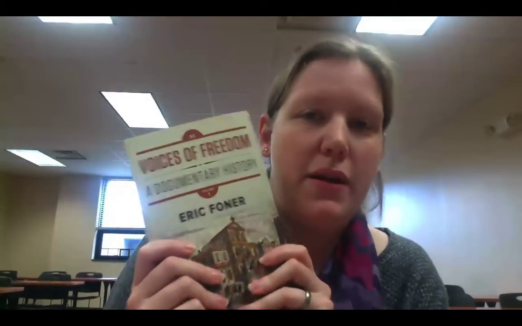Your document reader. This is the most important one. This is Voices of Freedom, Volume 1 as well, 5th edition as well. And this is primary documents. This is what people were actually writing at the time. The textbook is a secondary document. It's a secondary source because it's a scholar writing about what happened.